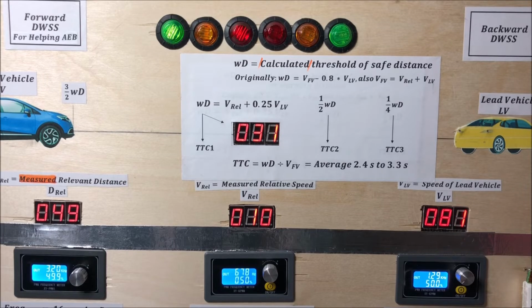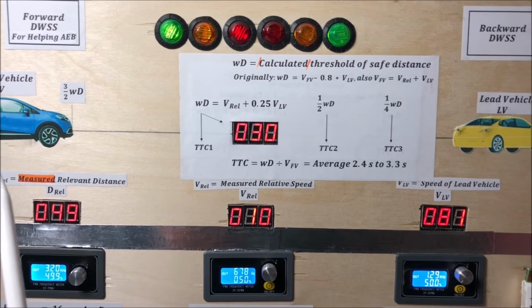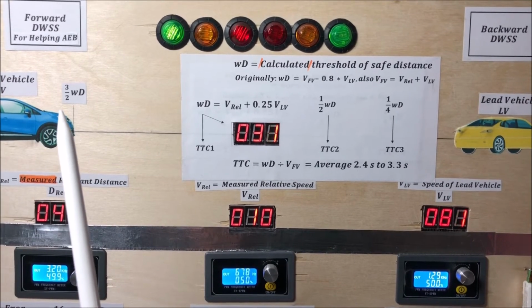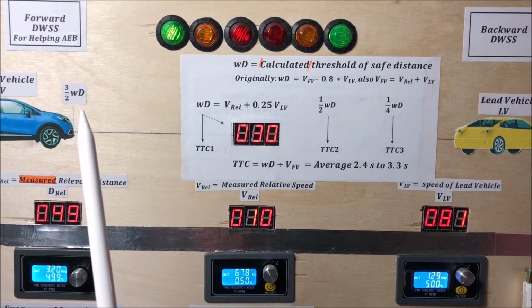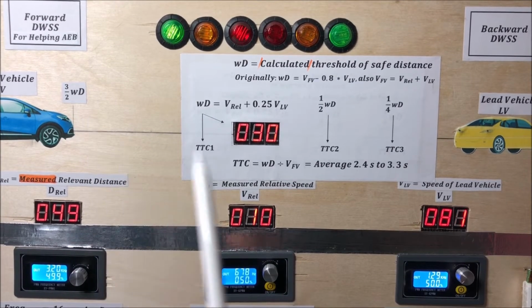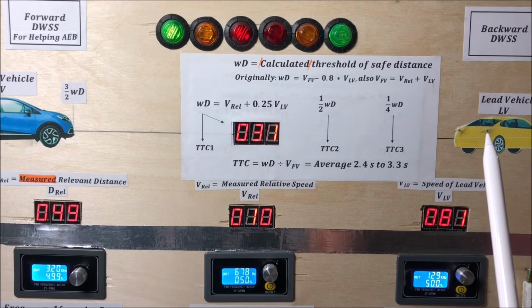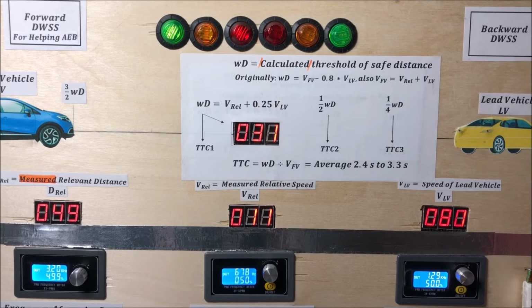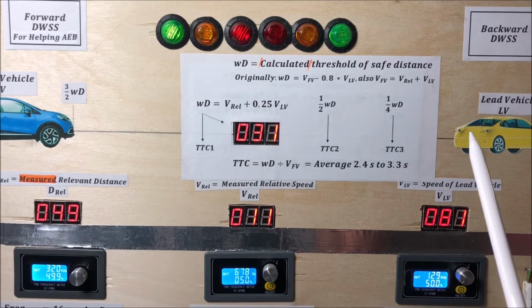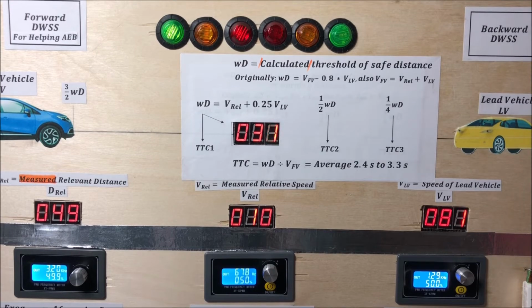The first thing is that in case the follow driver is inattentive to its lead vehicle, after it passes the threshold of the 3/2 of the WD, the green light turns on the rear of the lead vehicle in order to grab the attention of the follow vehicle that it is not traveling in the vicinity of the lead vehicle.